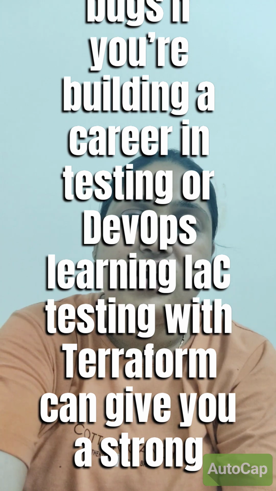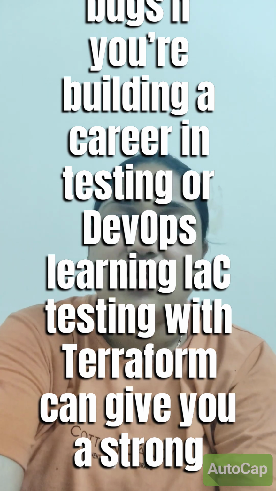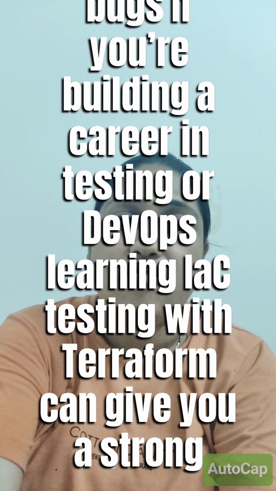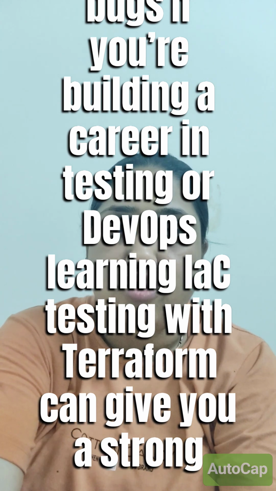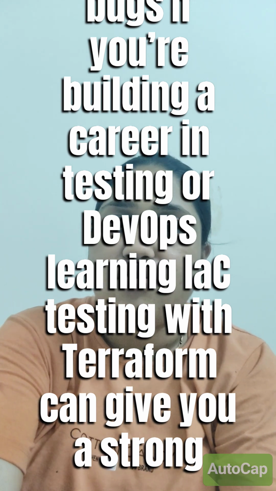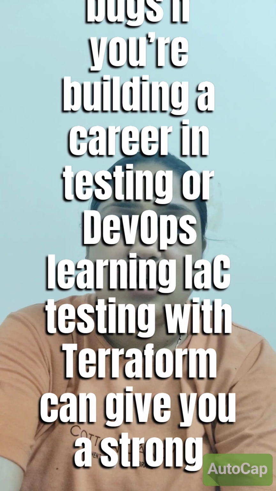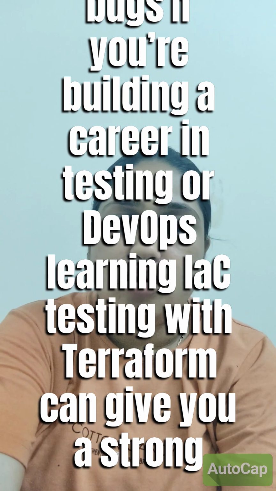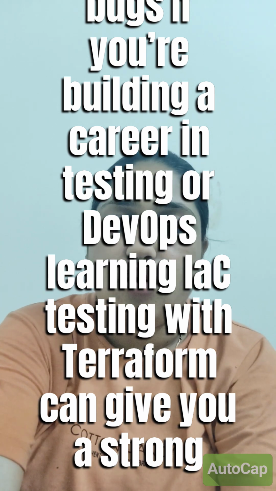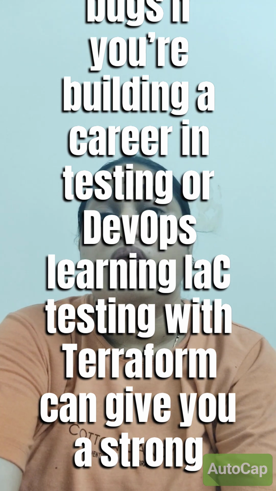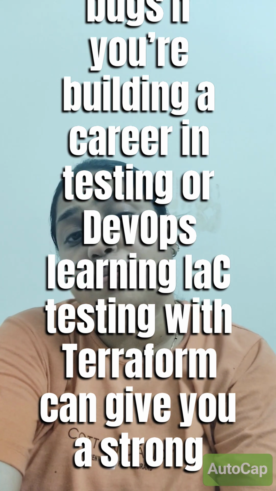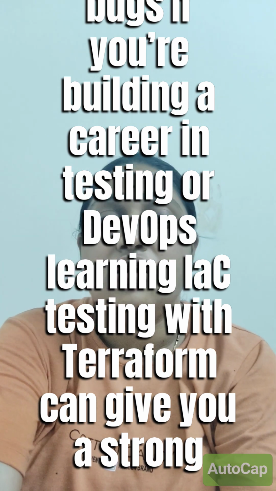A simple IaC testing workflow looks like this: write Terraform code, run terraform fmt, run terraform validate, execute security scans, run automated tests, and deploy only if all tests pass. This can be integrated into CI/CD pipelines for automation.